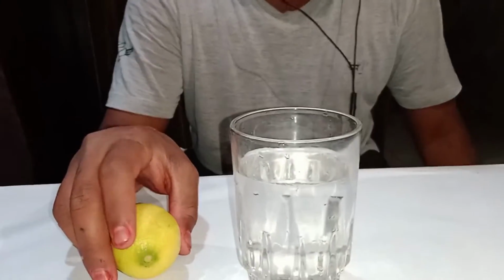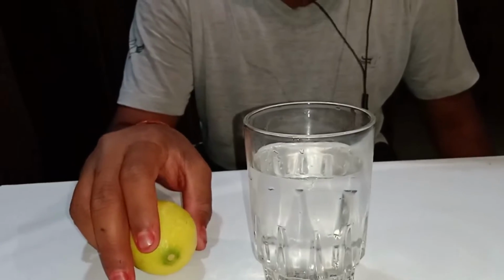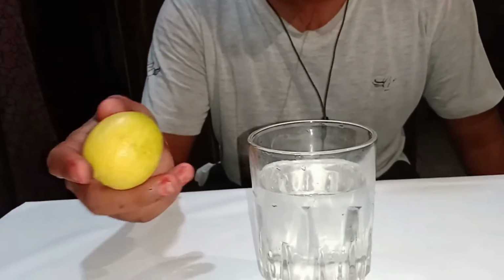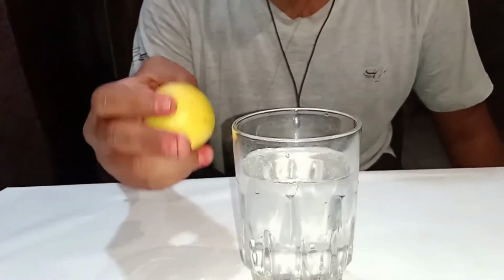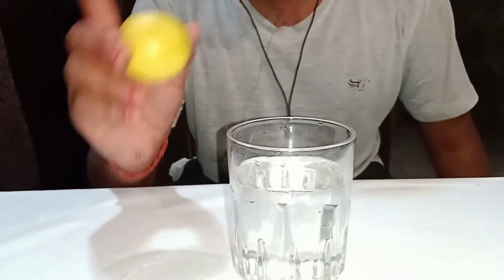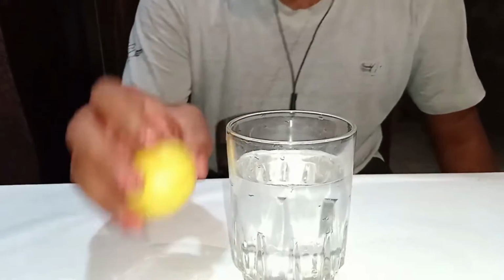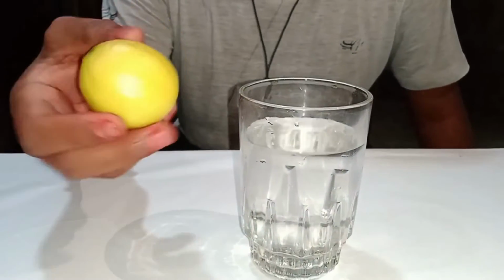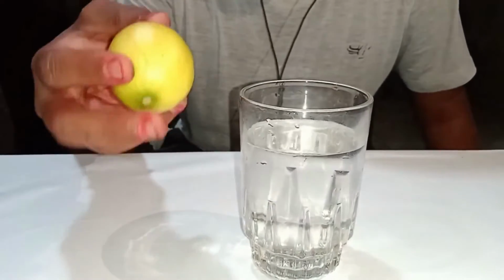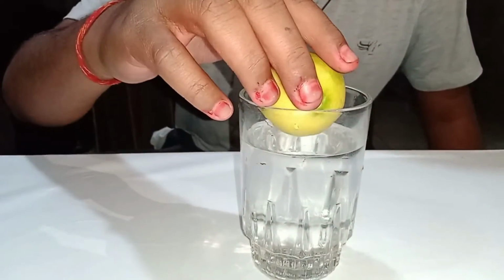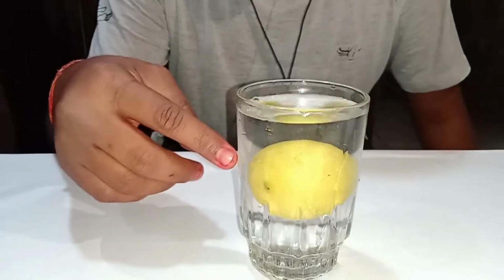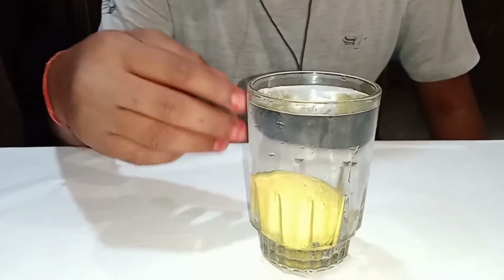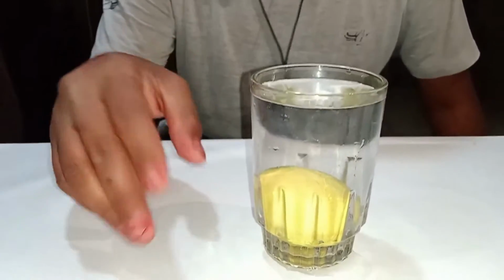Today I will perform an experiment in which we will compare the density of water and the density of a lemon, and see why this lemon sinks in normal water but floats in salt water. So I have a glass of normal water and a lemon. When this lemon is put in normal water, we will see that the lemon sinks in the water.